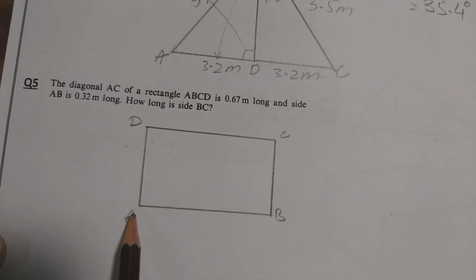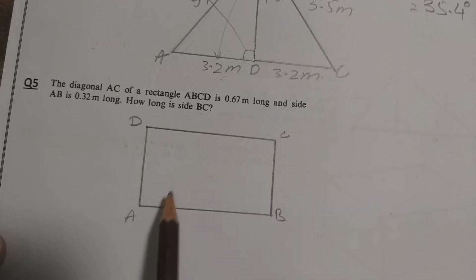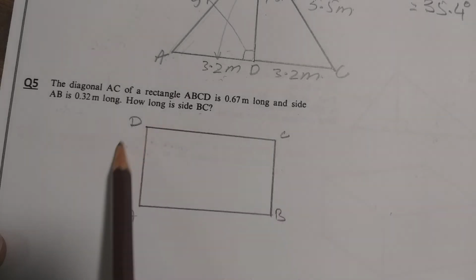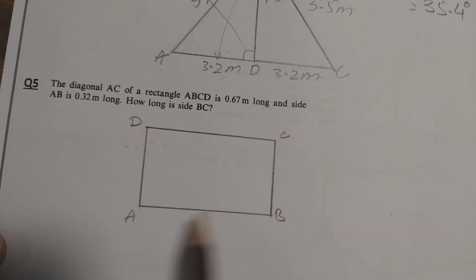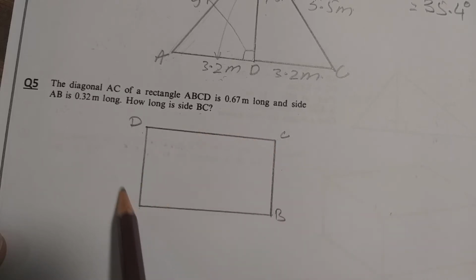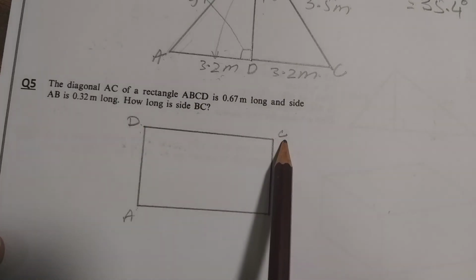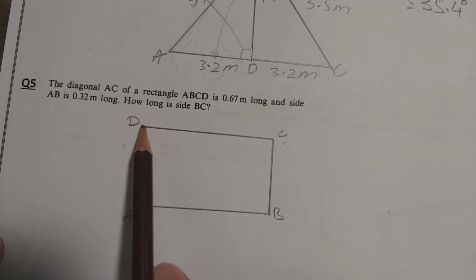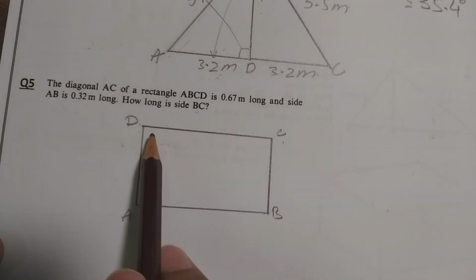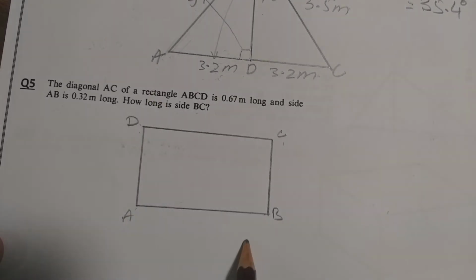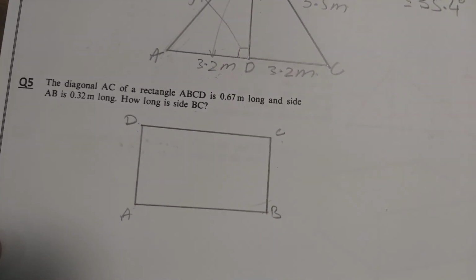So here, clockwise or anti-clockwise, if I go from here, this is A, B, C and D, or we can start from A, then this is B, this is C and this is D, but it should be in order, either anti-clockwise or clockwise. Rather than saying this is A, B, C, D randomly, that is the wrong way to label the vertices of any shape you made by yourself.